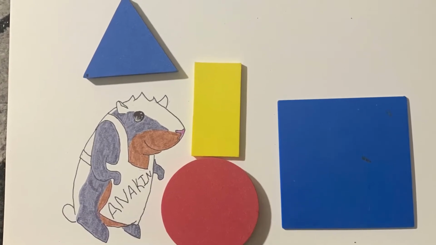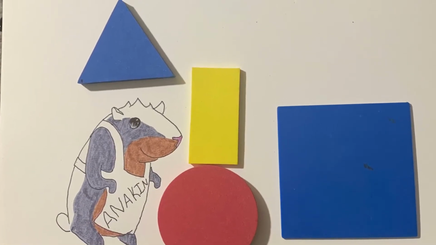Hey Anakin, what do you have there? Those are shapes.